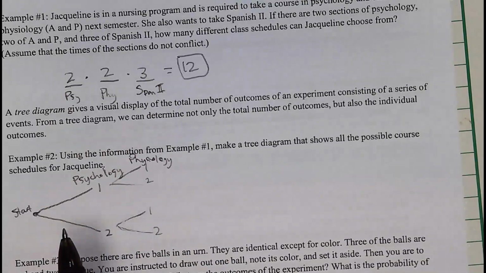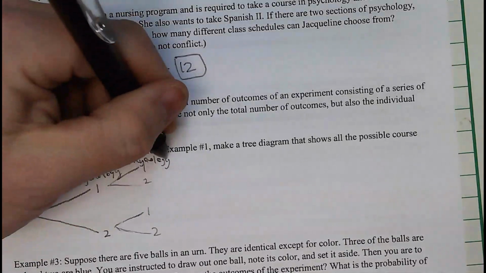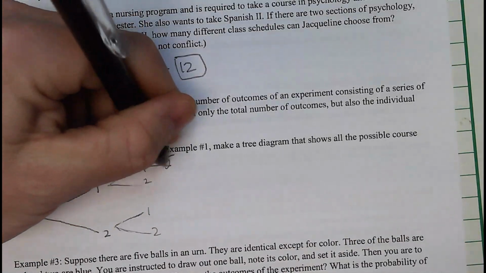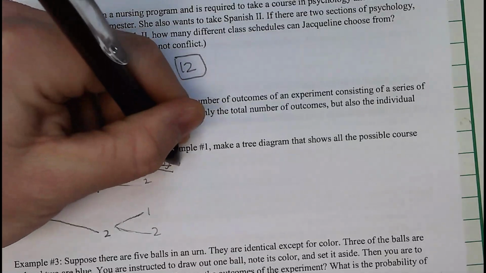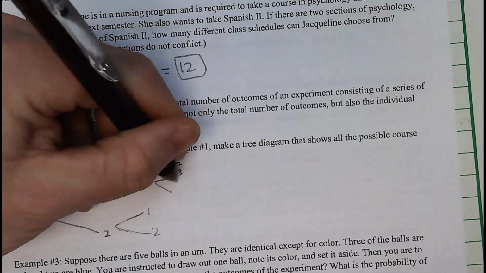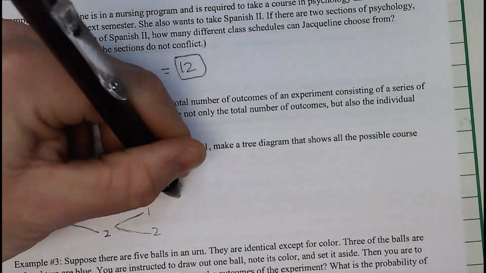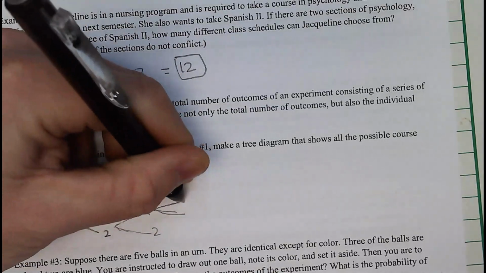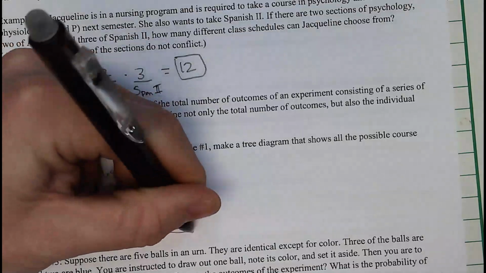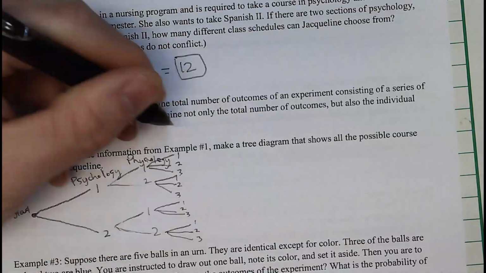All right. Then the last one we're going to do is Spanish. And how many possibilities do we have for Spanish? 3. So I'm going to have 3 outcomes here. 1, 2, 3, for each branch. And so these are all the Spanish outcomes.